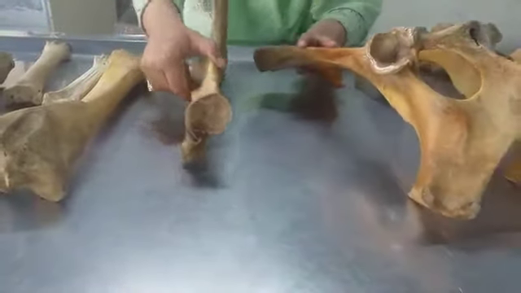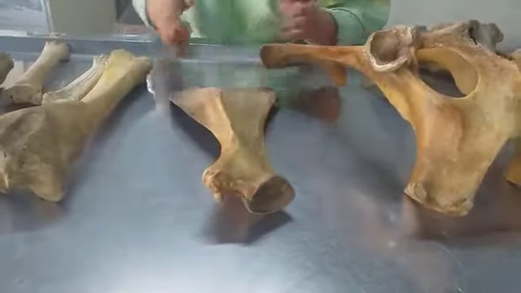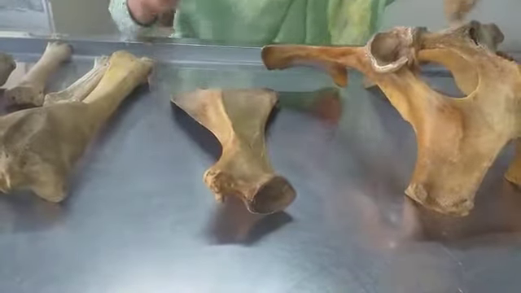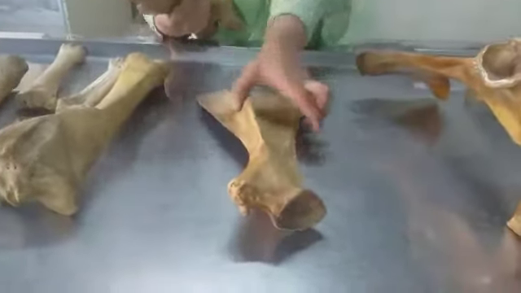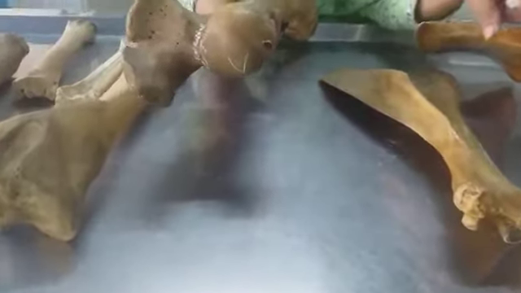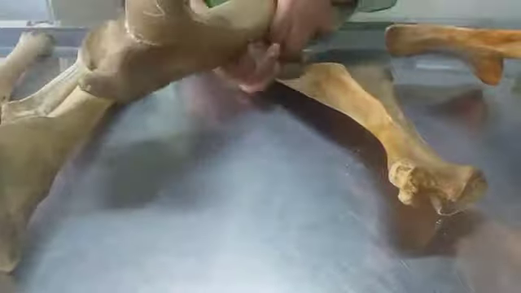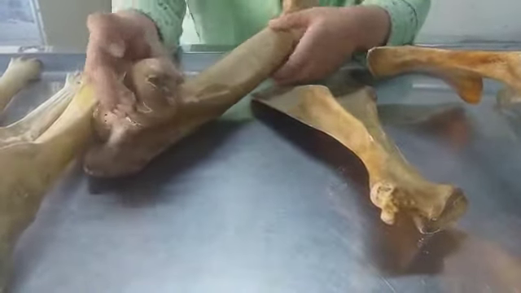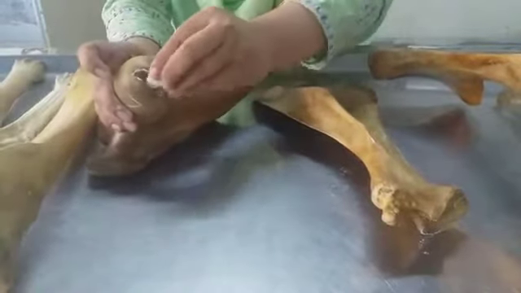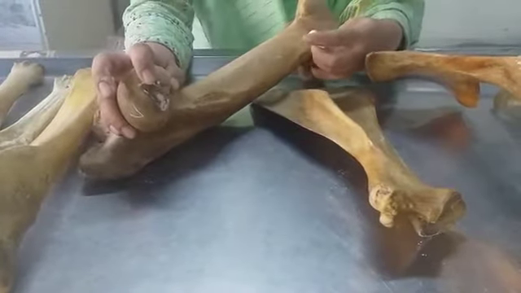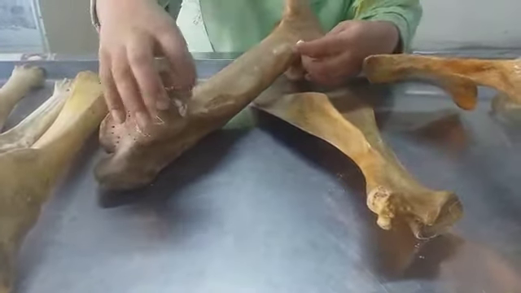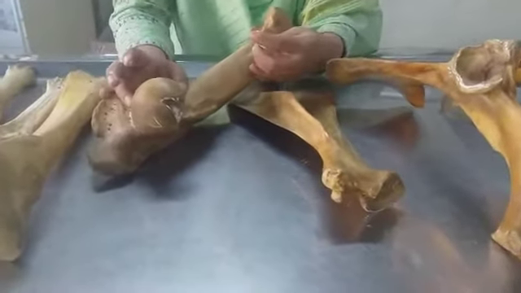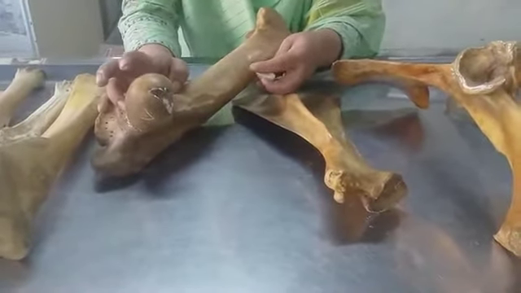Third thing is the fovea. Glenoid cavity and acetabulum are articular, but in case of the fovea, this is a small depression but non-articular. This is present only on the femur head.